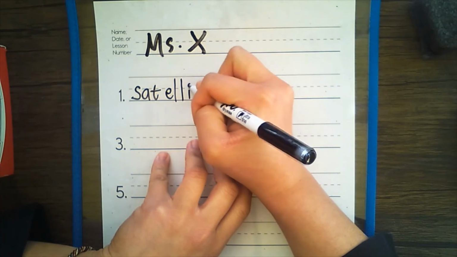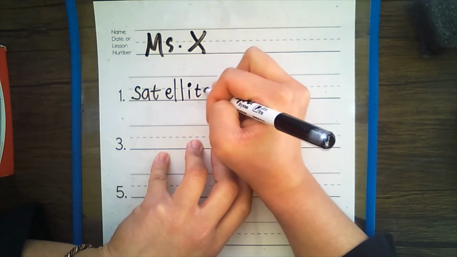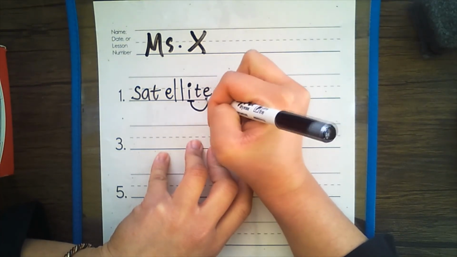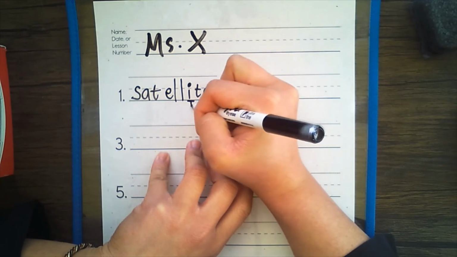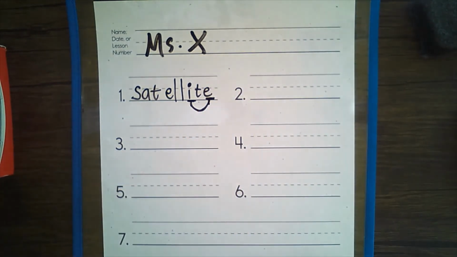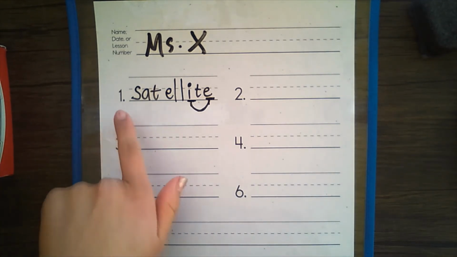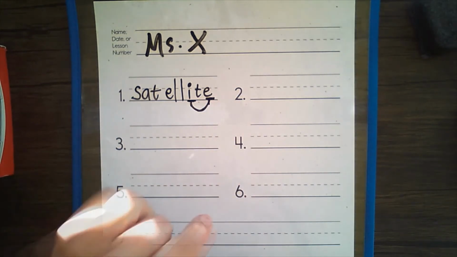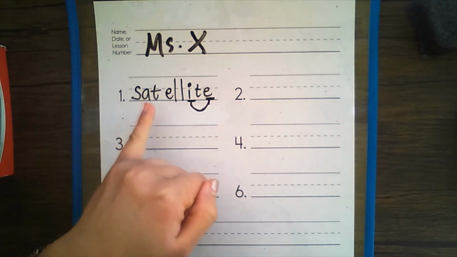L, I, T, E. Go ahead and underline your sounds that you're used to or that we know. Just like that. Great job. Check your work, and if you made a mistake, underline that mistake and then write the correct word above the incorrect one. All right. So we're going to read satellite, and it's spelled S-A-T-E-L-L-I-T-E.